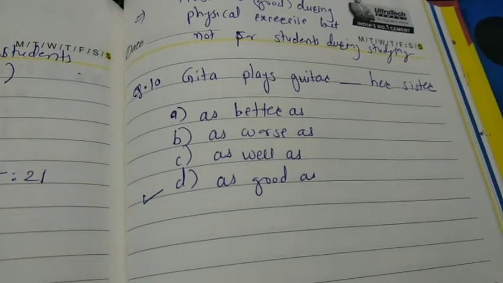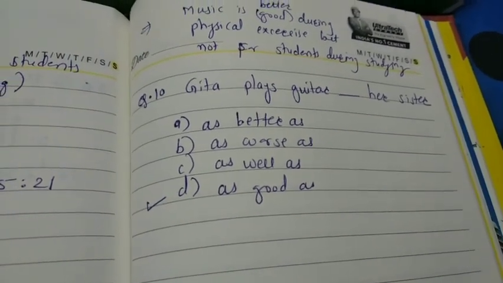So these are the aptitude questions asked in the afternoon session.